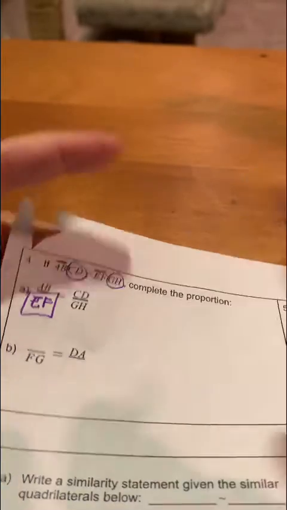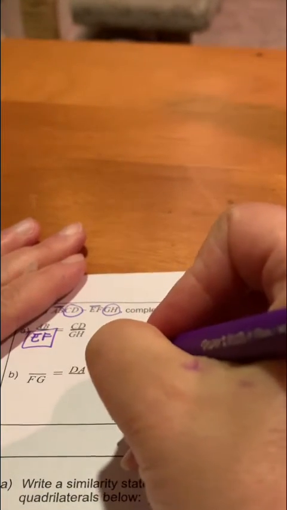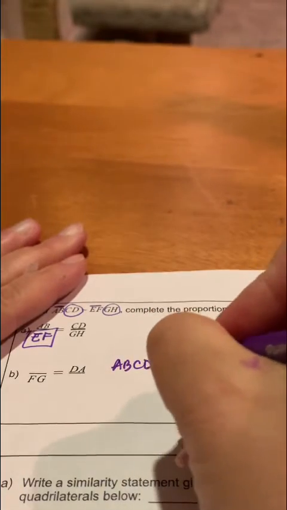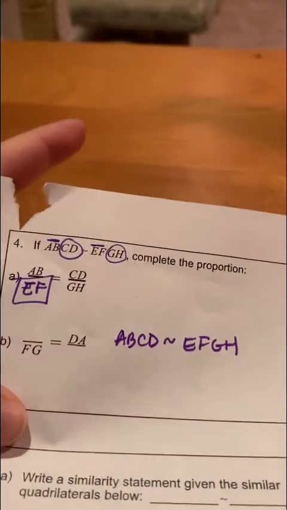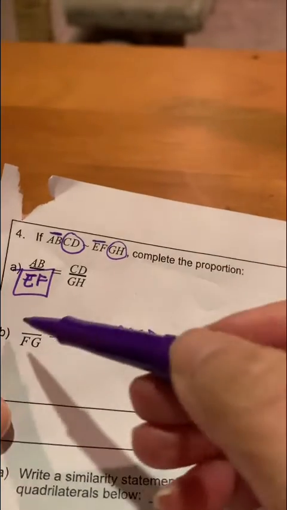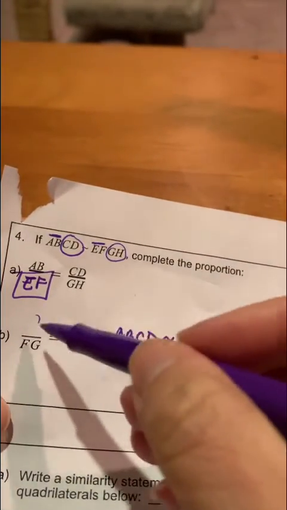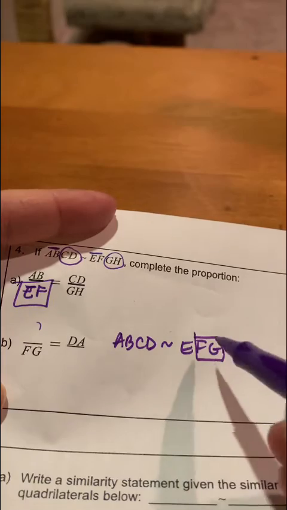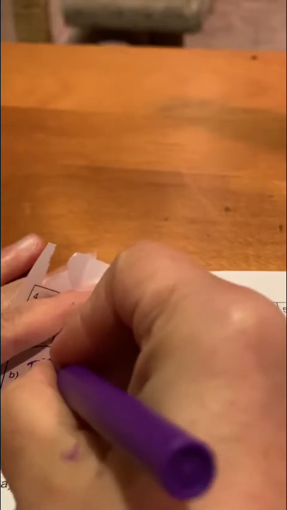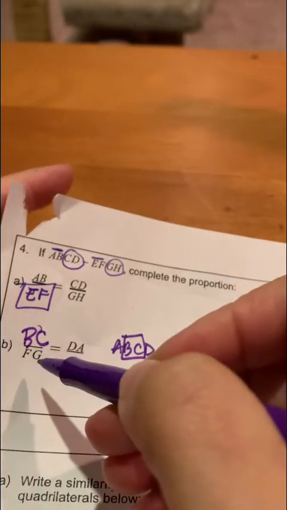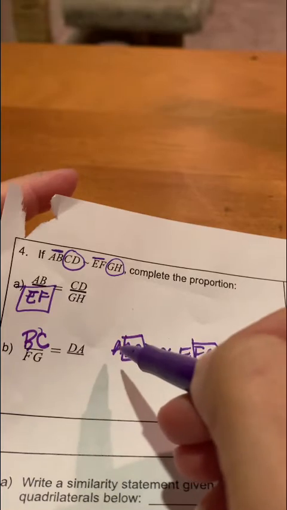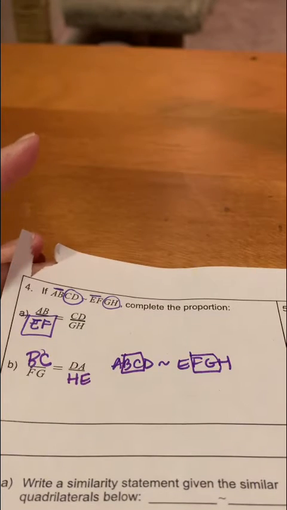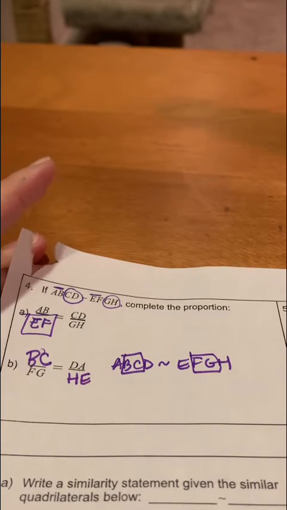All right, so on this one, I'm just going to rewrite this again because I already wrote on it. You don't have to rewrite it. That's okay. Top to bottom, I always go left to right. So something on the left compared with F and G here. If you know where those are, the first one should be in the same position. So B to C compares with F to G, and D to A compares with H to E. So just filling in, finding the letters.